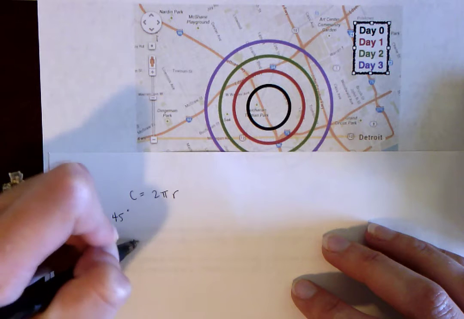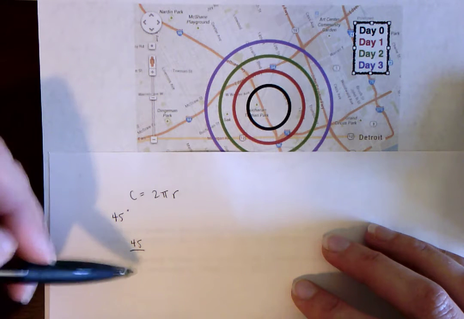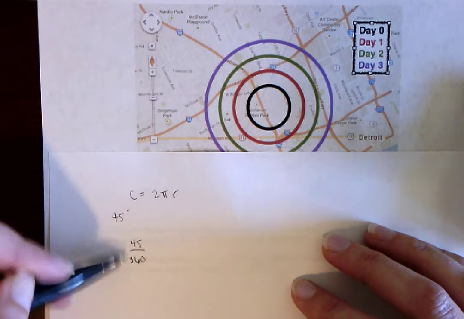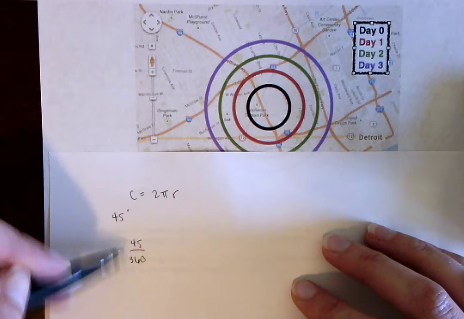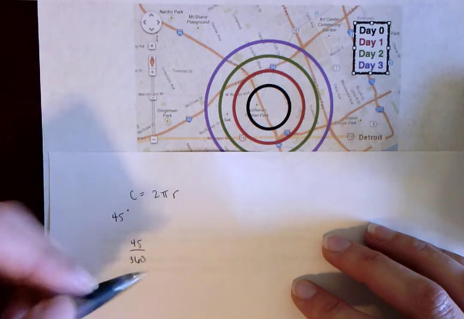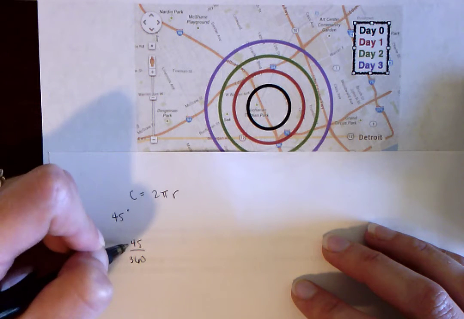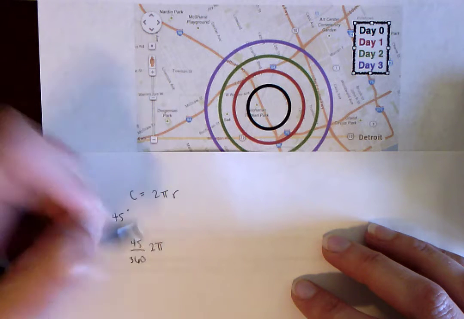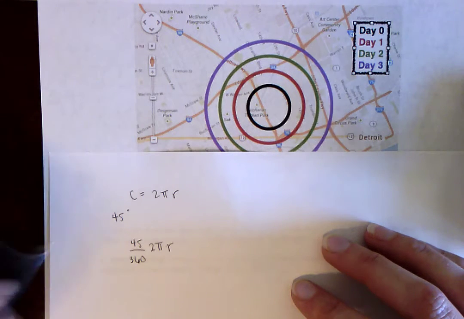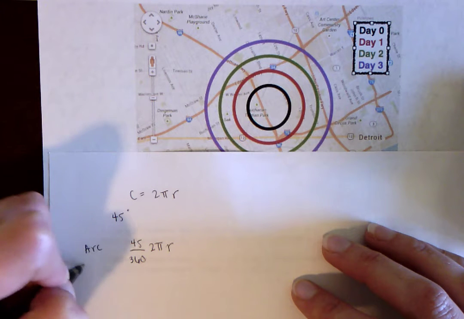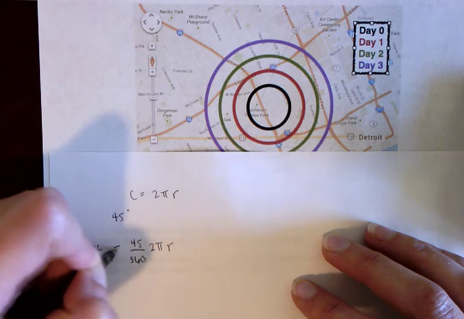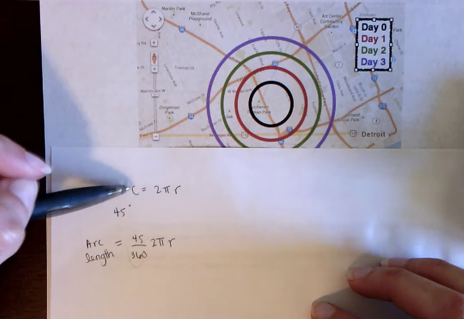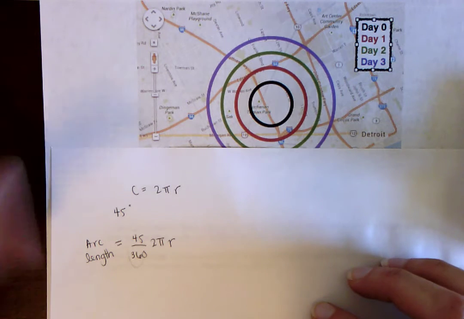So we do 45 over, and then how many degrees are there in a circle? Well, there are 360. So this fraction here represents the portion of the circumference you're taking. So for our specific arc length, for this question, it's 45 over 360 times 2 pi r. Okay, so again, this is the arc length for a 45 degree angle. So it's a fraction of the circumference, because you're not taking all of the circumference.